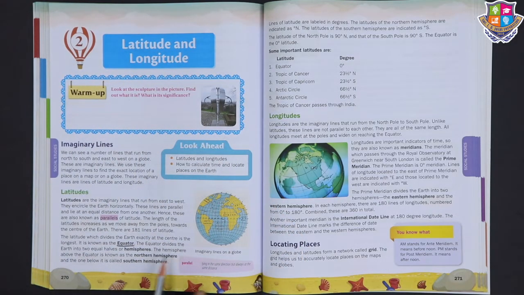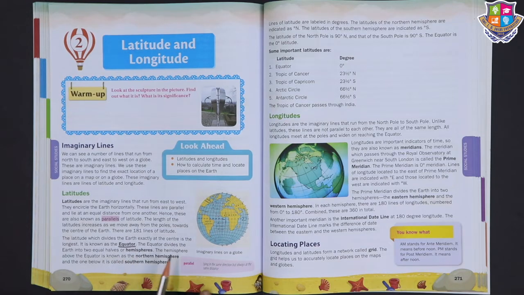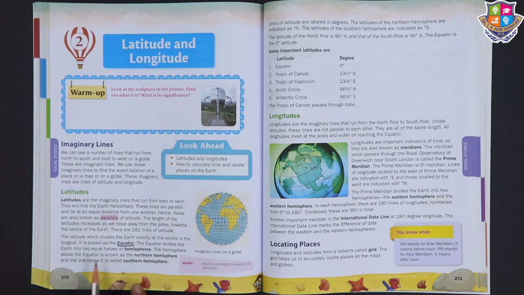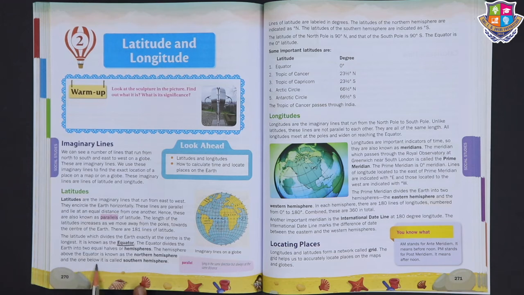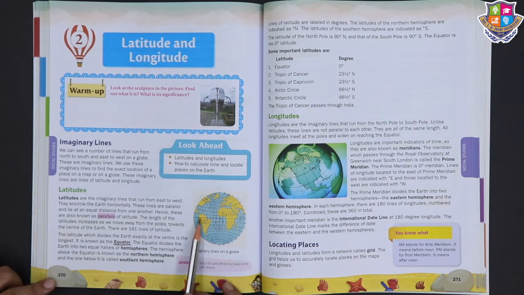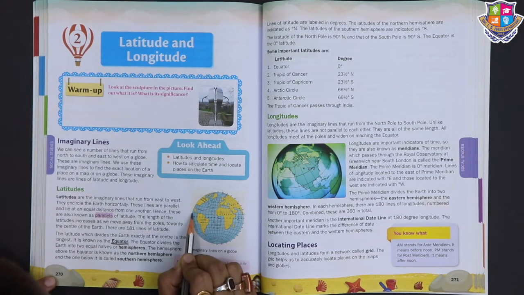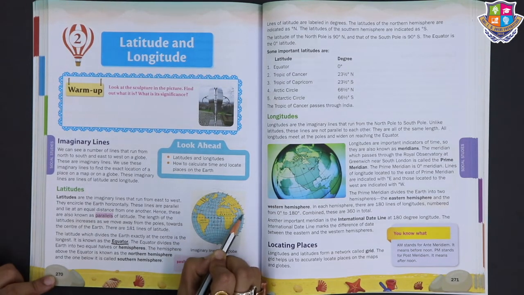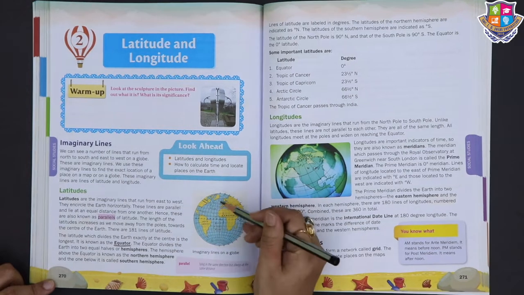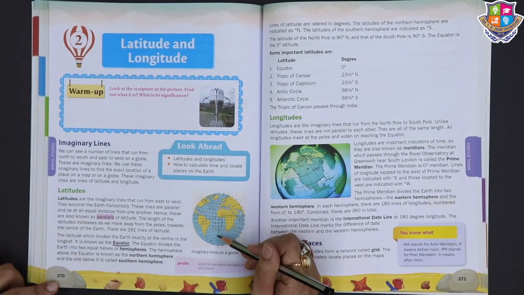The equator divides the earth into two equal halves or hemispheres. The hemisphere above the equator is known as the northern hemisphere, and the one below it is called the southern hemisphere. So this is the line of the equator. It divides the earth into two parts, the northern hemisphere and the southern hemisphere.